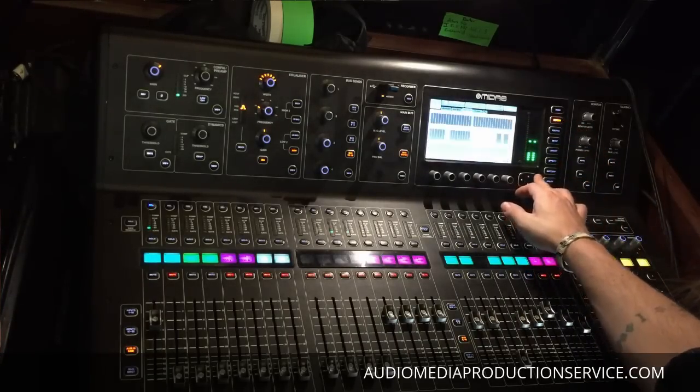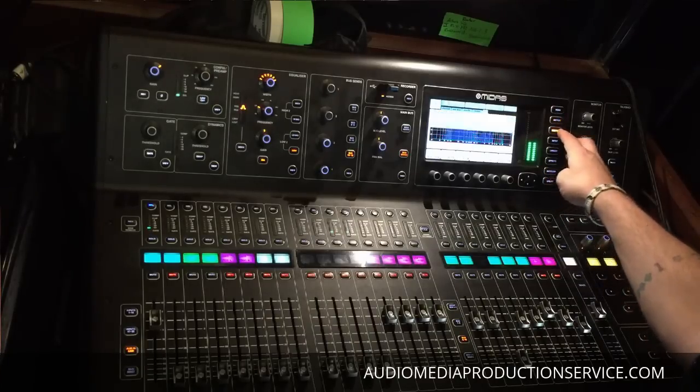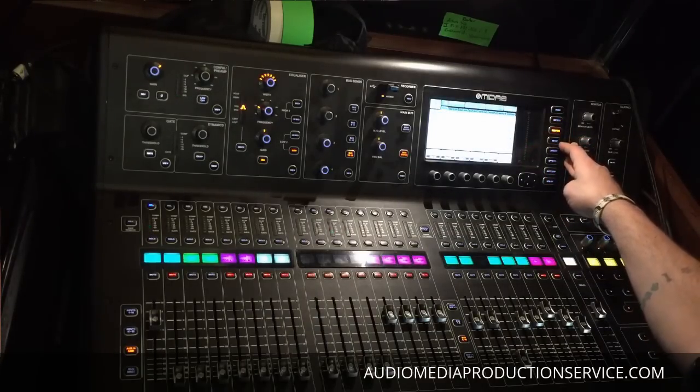You can get in there, and I'll do more in-depth videos on these sections of the console. You have a routings page where you can choose your Cat5 ports, AES-50.